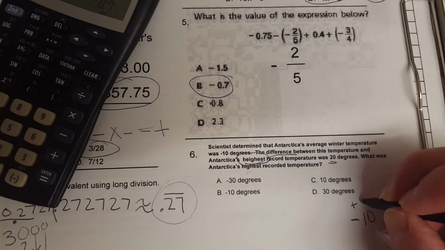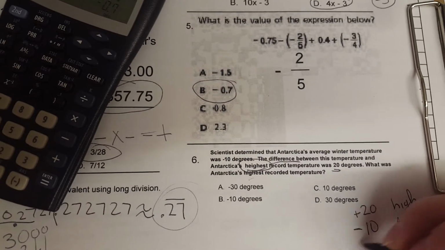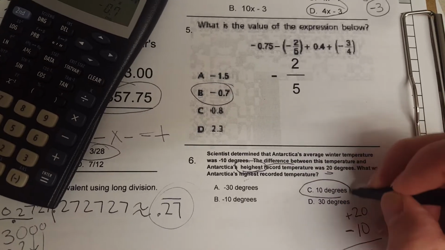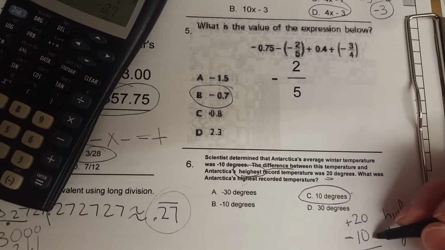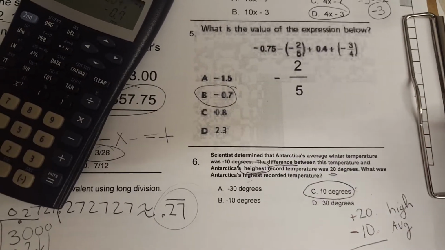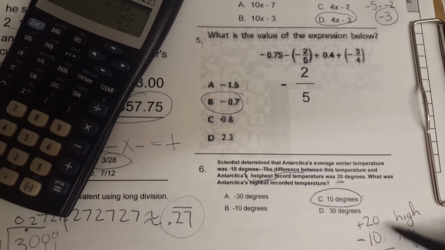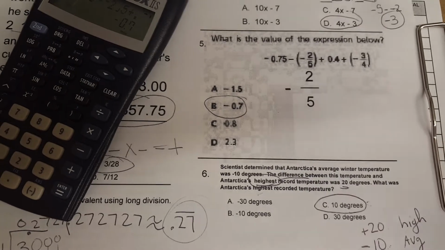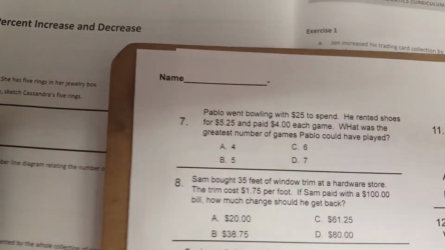I'm sorry, add 20. If you add 20, you'd get +10, because +10 is a higher degree than -10. You're just taking the difference of 20 from the highest to the average, so you would just add 20.